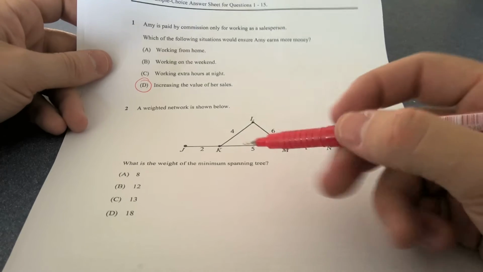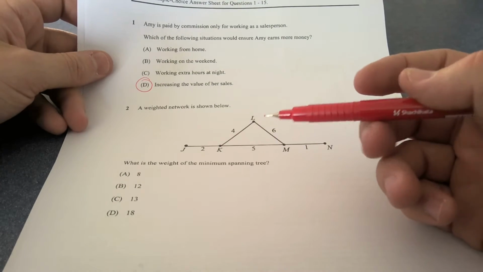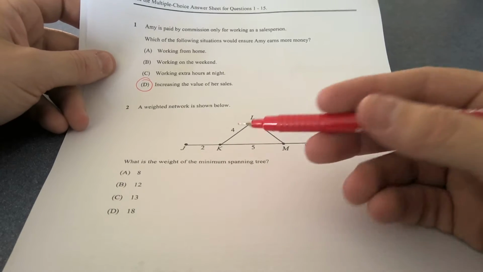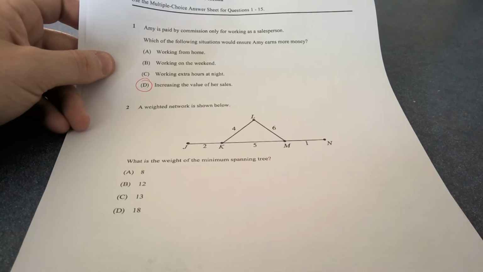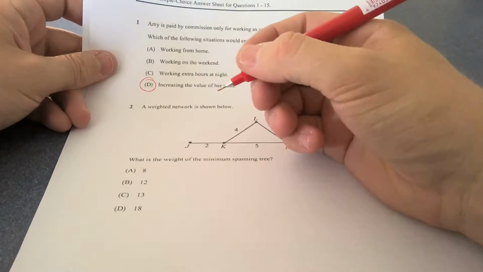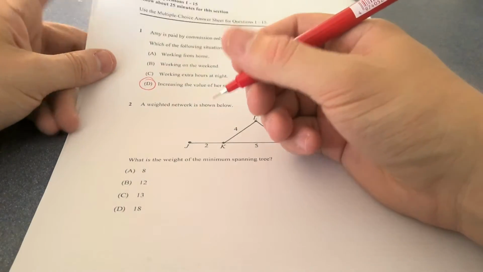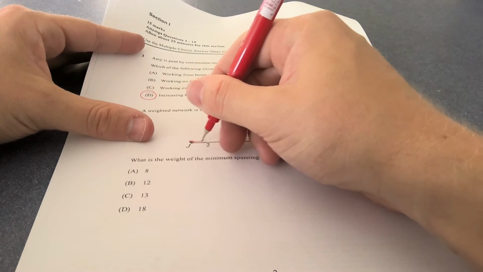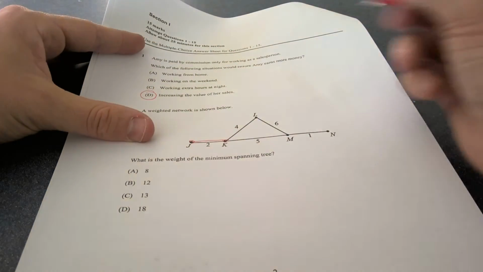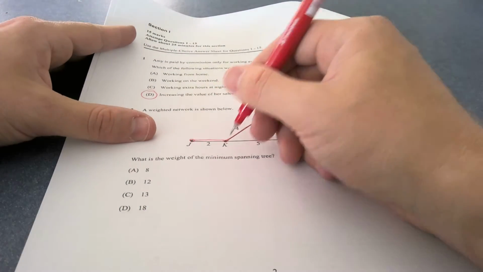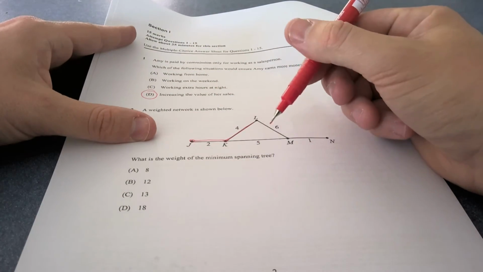Question 2 is a weighted network is shown below. What is the weight of the minimum spanning tree? So what we're not doing here is just adding up all the numbers and then that's it. We want to find the weight of the minimum spanning tree. So remember, to do that, we'll go through the algorithm. Starting at any point, let's start with J, and at J we can only go to K. And then next we need to look at all the connections. So next is 4.